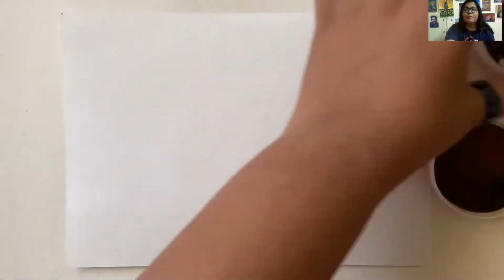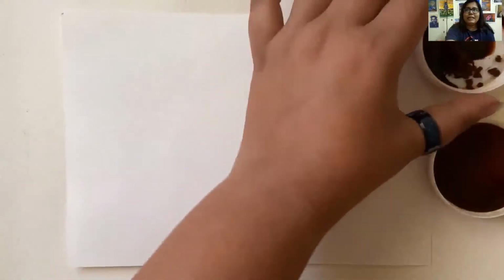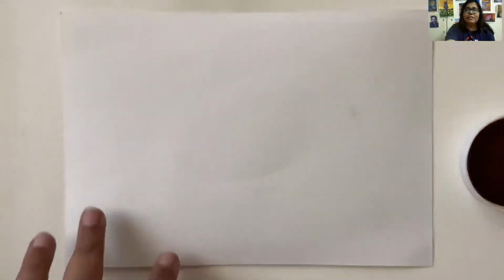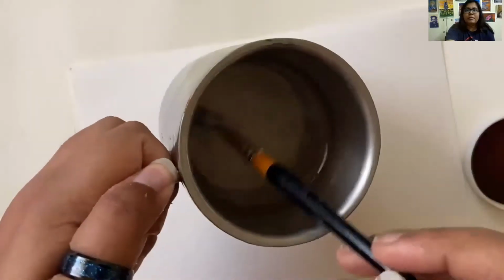And take the light container. The light container means one that is having more water. Okay, that is the dark container. We won't use that. Okay, we will use the light container which is having more water. And just dip a thick brush into it. Wet the brush first.